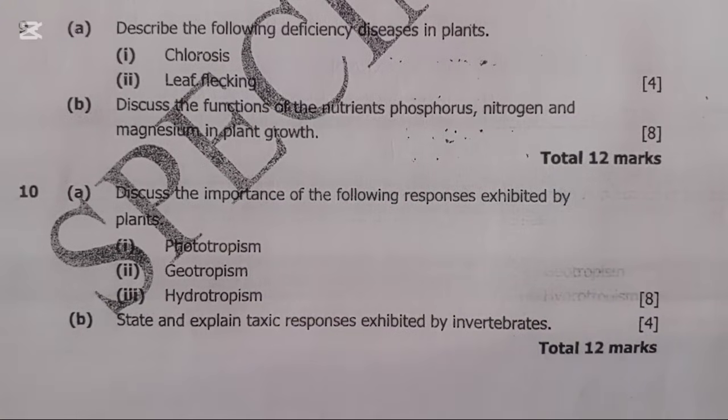9a. Describe the following deficiency diseases in plants. Number one, chlorosis. Number two, leaf freckling.